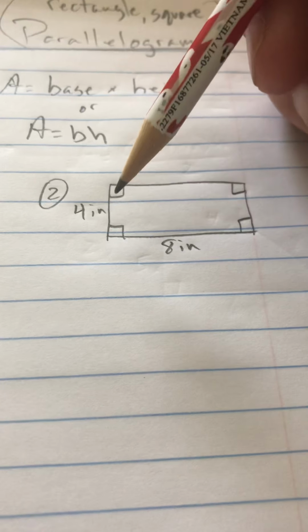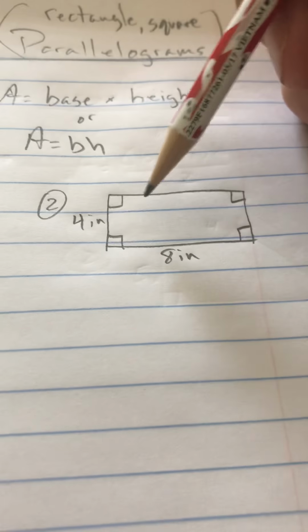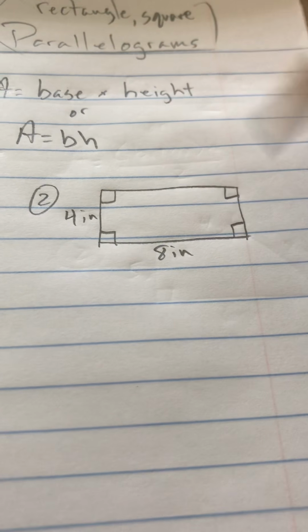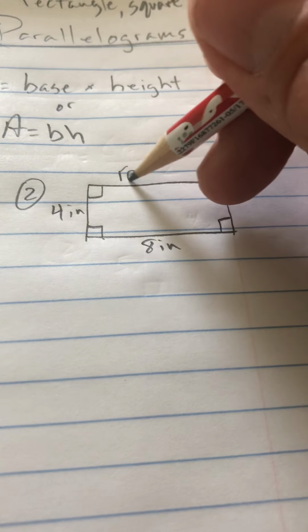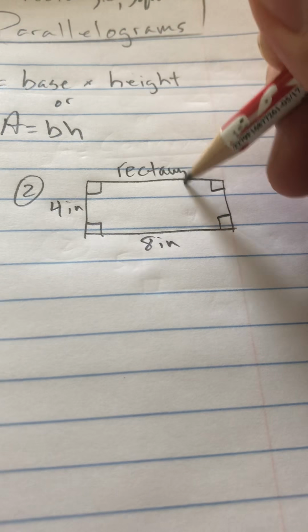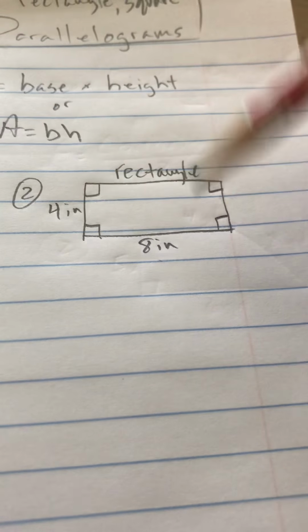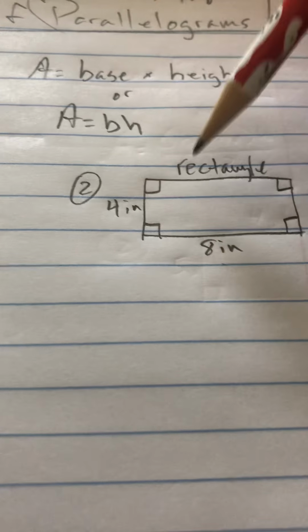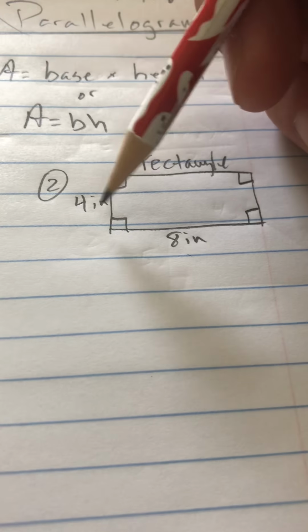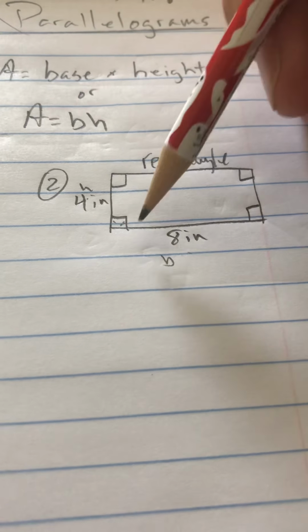Alright, number two. You're probably saying this is a rectangle. Well, a rectangle is a square. It's got 90-degree angles. Or not a square, a rectangle is a parallelogram. So that's a rectangle. And these are the two sides that you have to know to figure out the area. Probably learned it length times width, but we're just going to stay consistent by saying base times height, because a rectangle is a parallelogram. So this is your base, makes a 90-degree angle with the height.